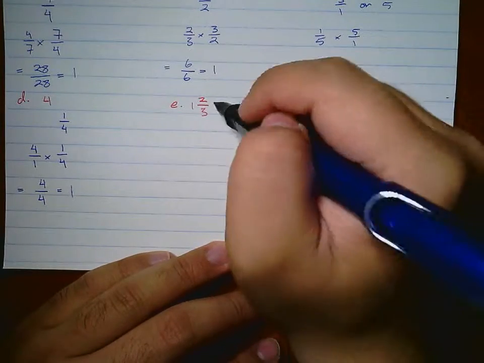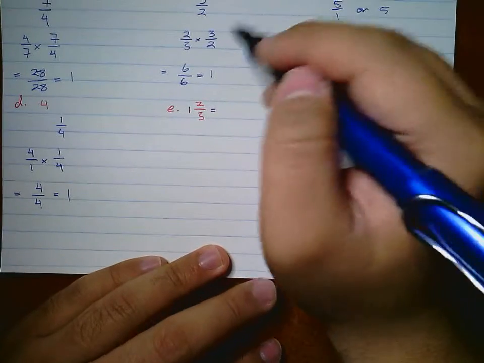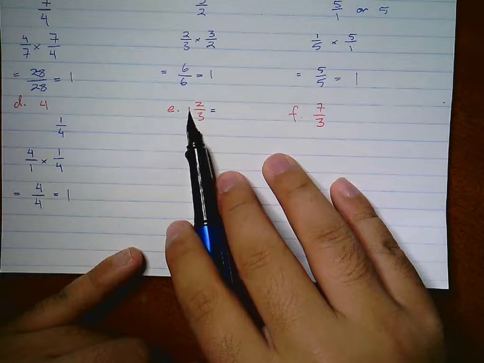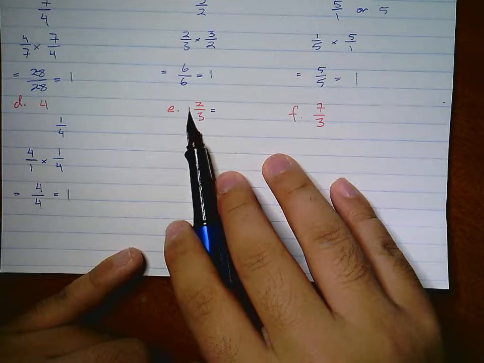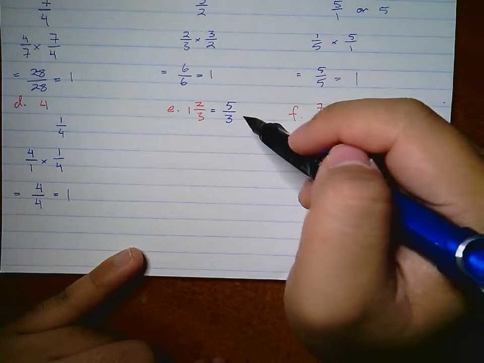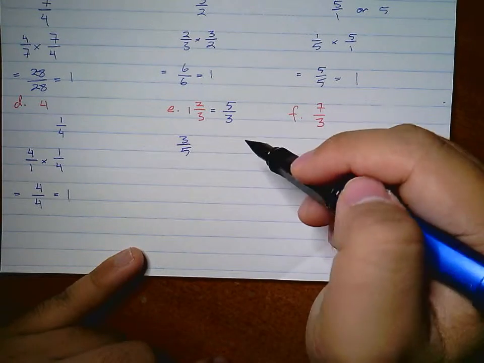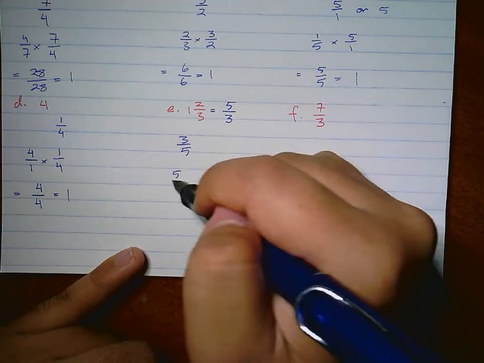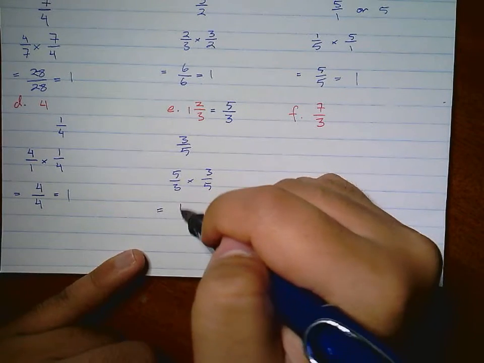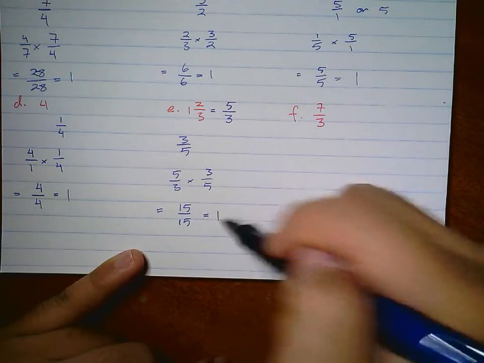This one's a little trickier because we have to first convert this into an improper fraction. So let's convert this. 3 times 1 is 3. 3 plus 2 is 5 over 3. So the reciprocal of 5 over 3 is actually 3 over 5. Testing this out, 5 over 3 times 3 over 5 gives me 15 over 15, which is 1.